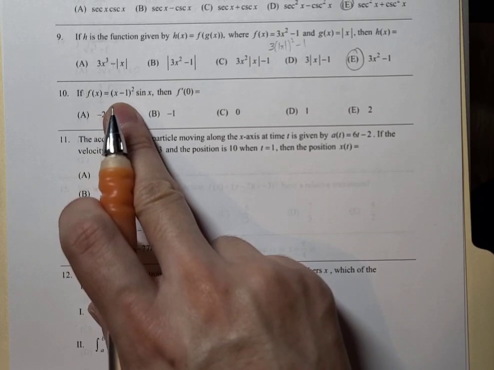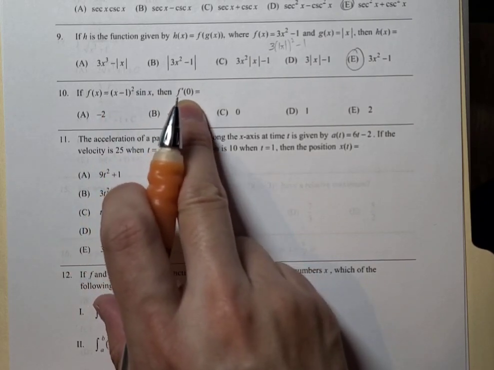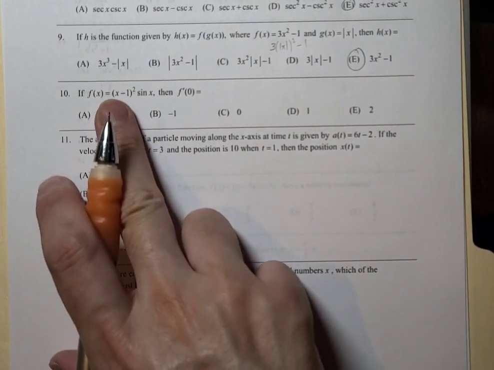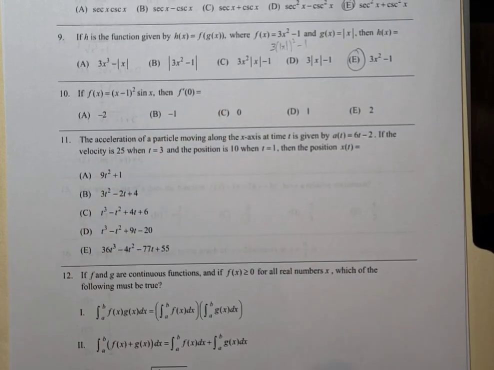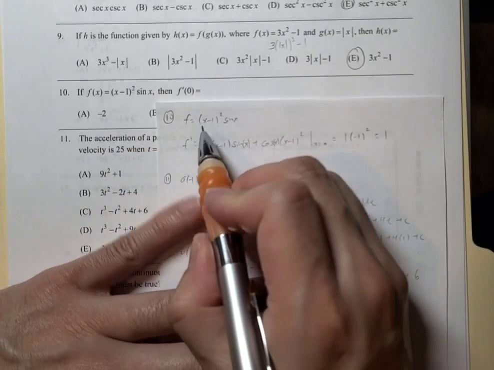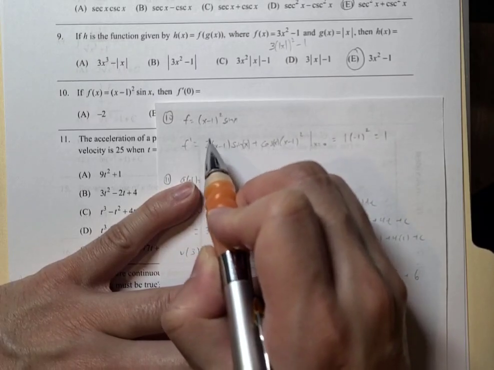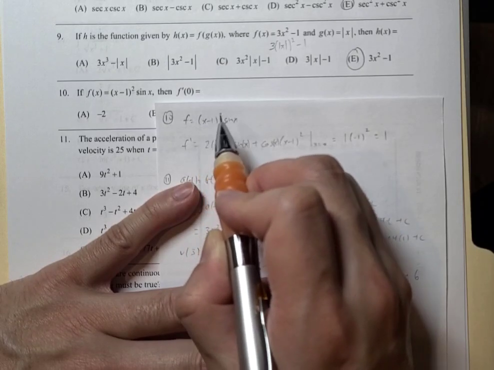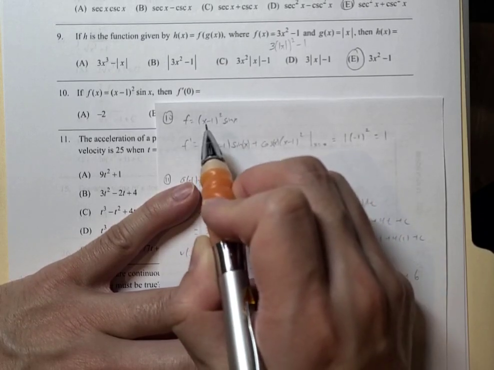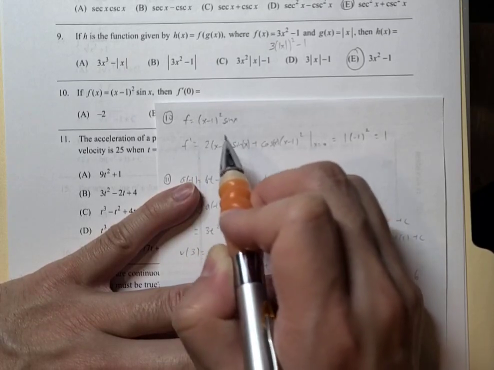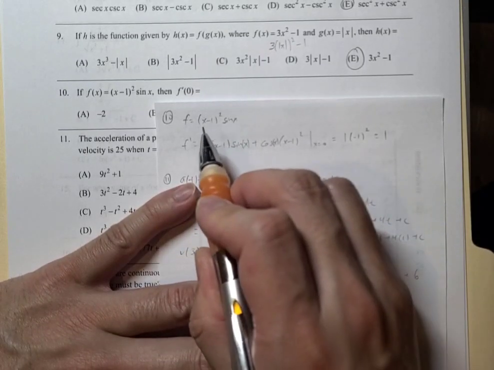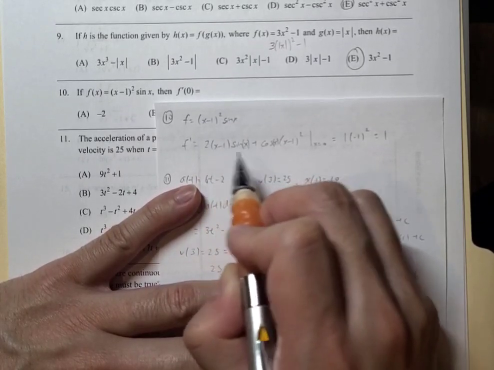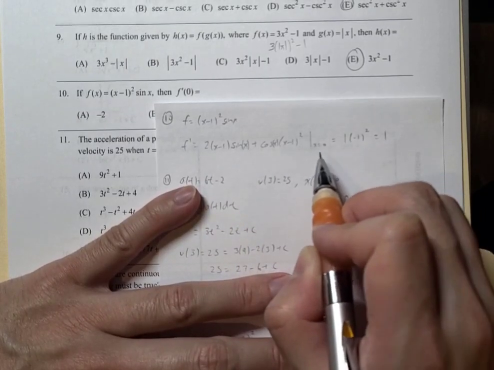If f of x is x minus 1 squared times sine x, then f prime of 0 is, did I do this beforehand? I did. So here we need the product rule. First d second plus second d first, and then evaluate at x is 0. So here's f. So f prime: we need the chain rule here. It'll be power rule first, 2 times x minus 1 to the first power times the derivative of x minus 1, which is 1. That's second d first; I flipped the order. So first d second would be x minus 1 squared times the derivative of sine, which is cosine. We evaluate it at x is equal to 0.